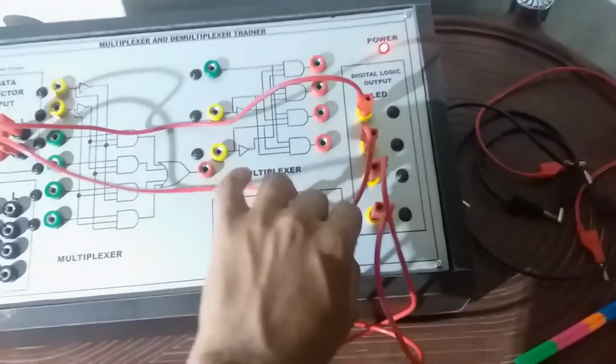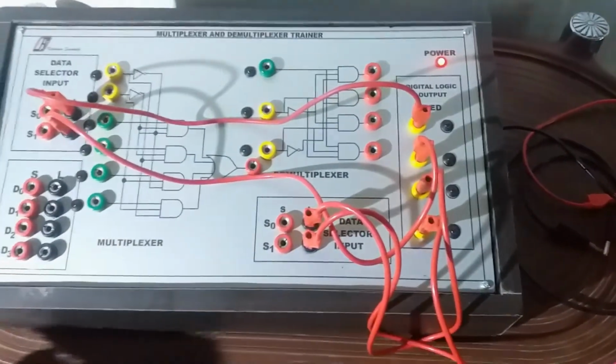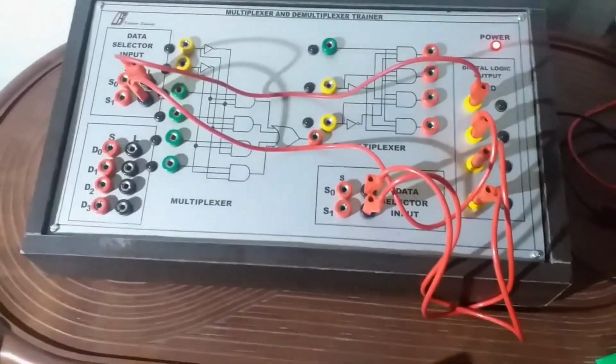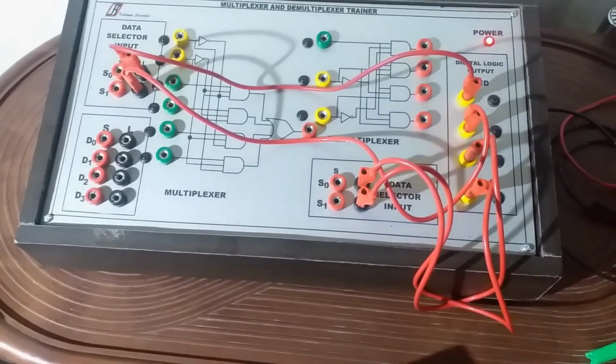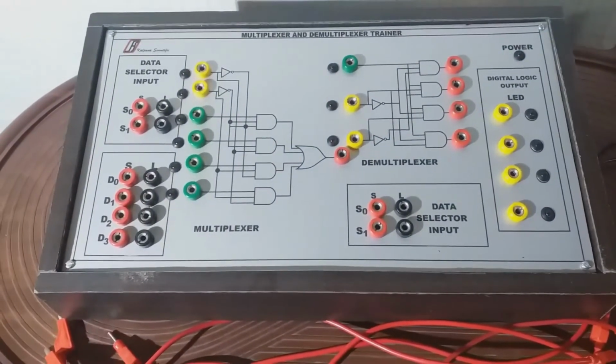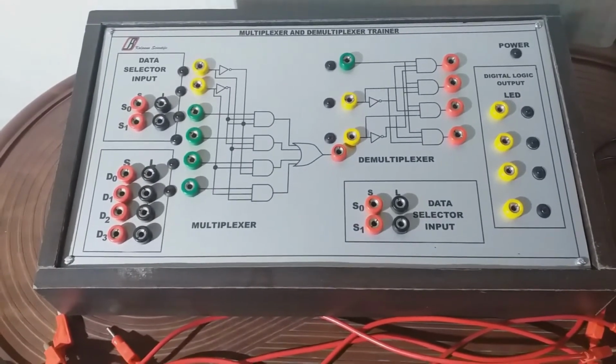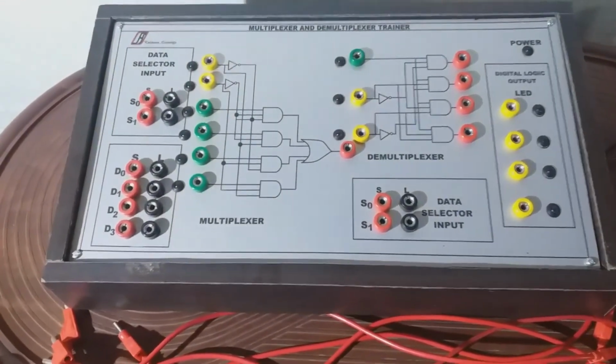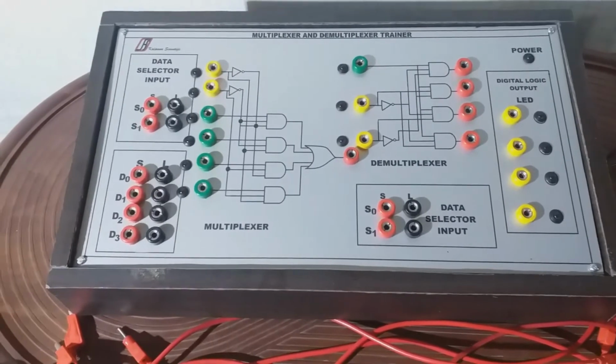Here we are observing that the LEDs are not glowing. Hence, we can conclude that the data selector input section is working as expected. Till now, we have ensured that all the inputs and outputs of the kit are working properly. Hence, let's start the experiment.